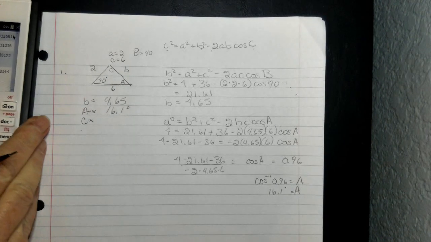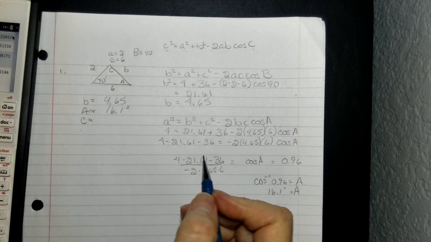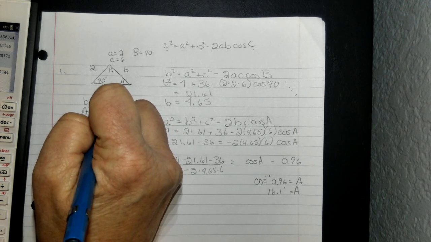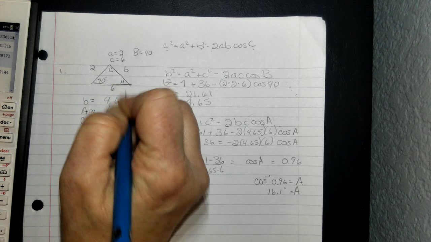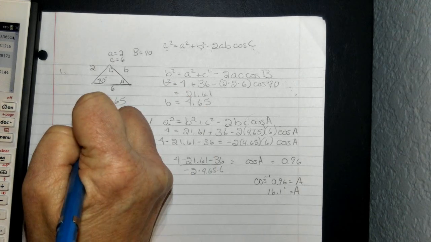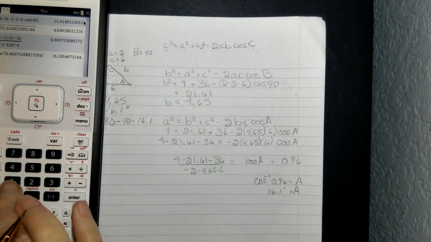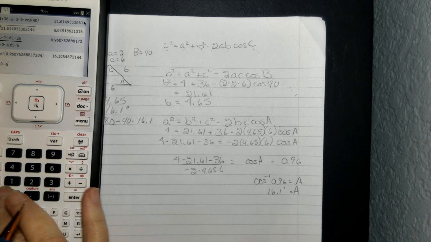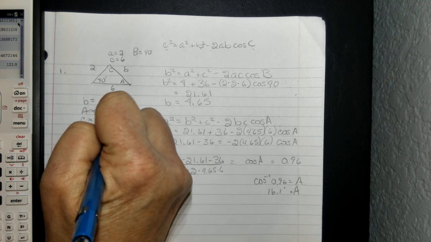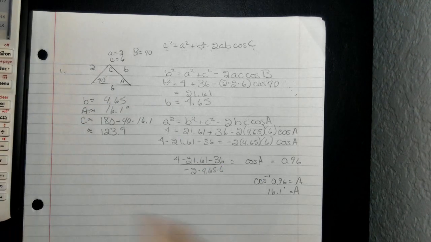So we have 4.65 for B, we have 16.1 degrees for A, and we need C. Now, do we have to go through this again? No, we already know two angles. So C is going to equal 180 minus 40 minus what we just found, 16.1. So that's 180 minus 40 minus 16.1, which is 123.9. There we have number one.